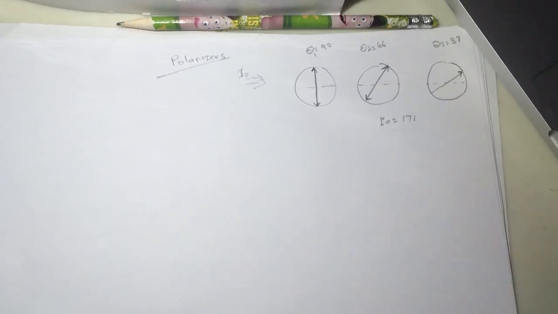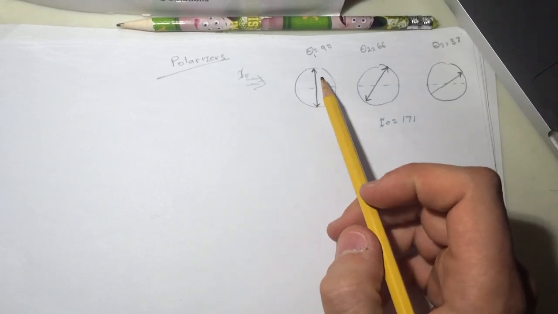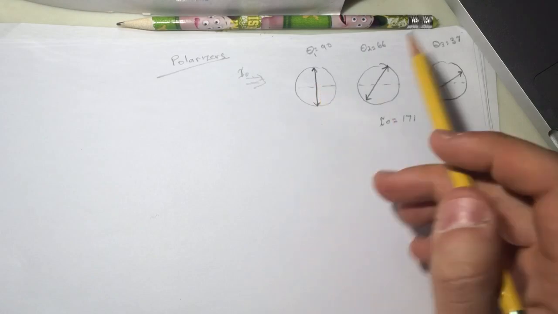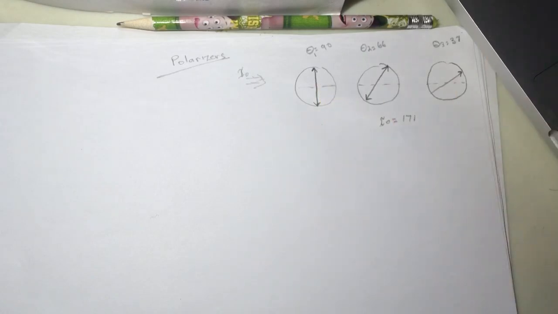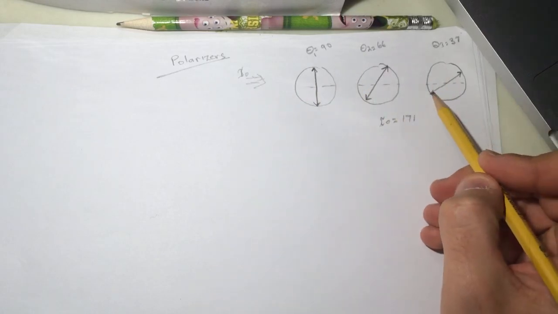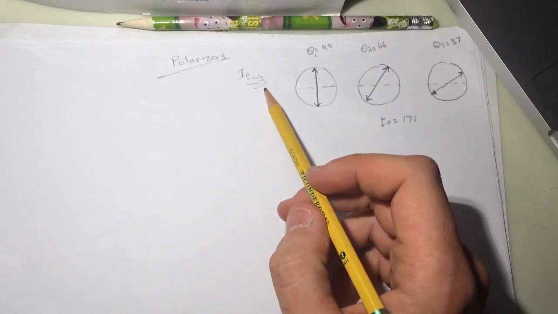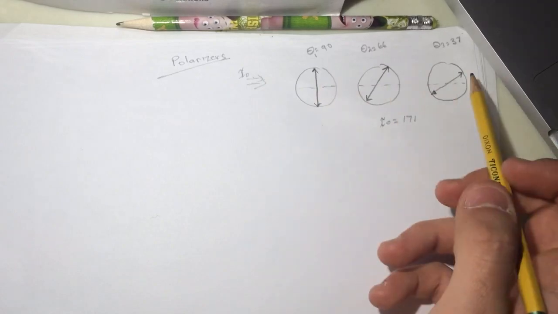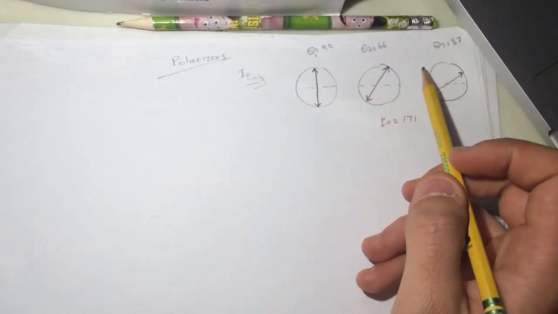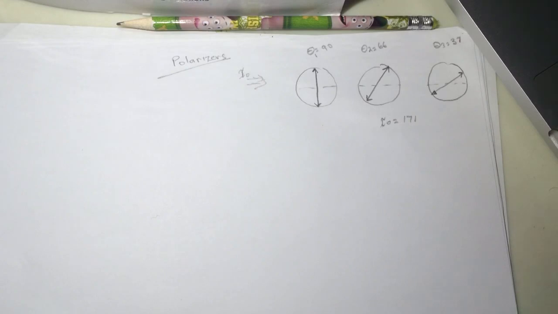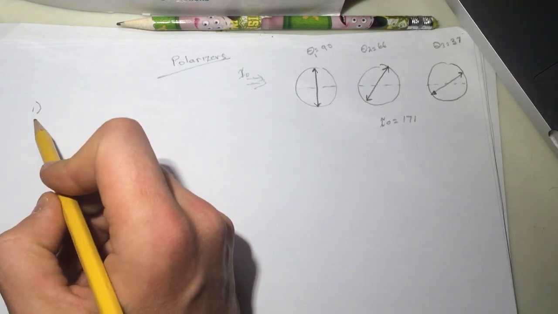This one is called the polarizers. Here we have three linear polarizers, as shown. And we have an unpolarized beam of intensity going from this side to the other side. You can read the full question in the description.